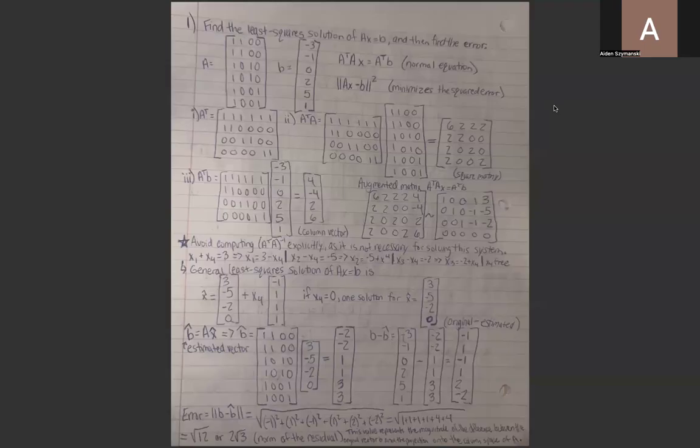The third part of this is to multiply A transpose by b in order to calculate A transpose b, which is going to be the column vector that we need for the normal equation mentioned earlier. When we multiply it out, it's a 4 by 6 matrix by a 6 by 1 matrix, so we get a 4 by 1 column vector, as seen here.